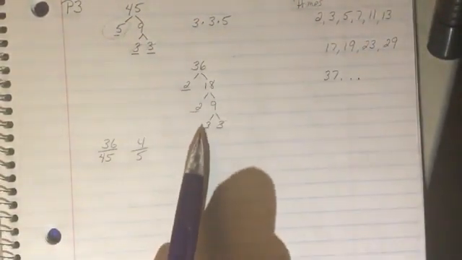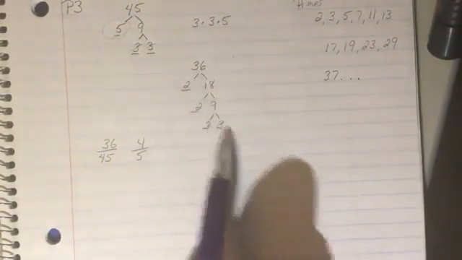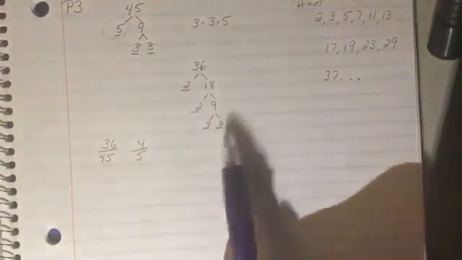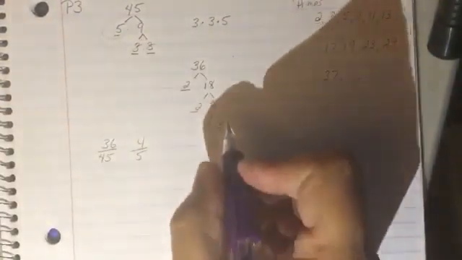By the way, these are called factorization trees, because you see how it has all the little branches. But if you can cross a number here and here, that takes it out, because that means that is a factor of the original number. Let's try another one.